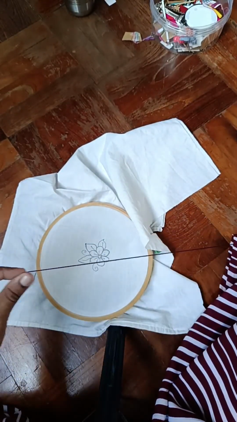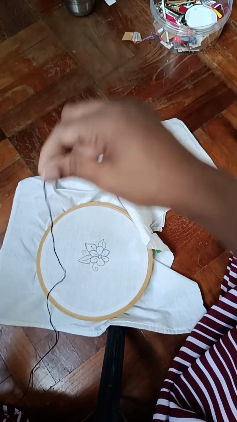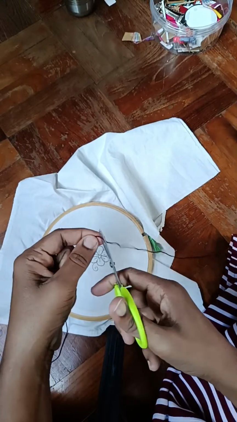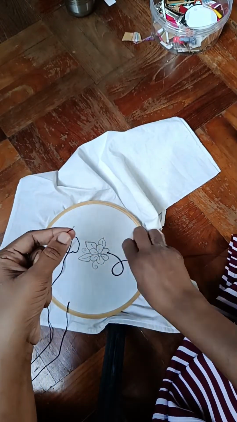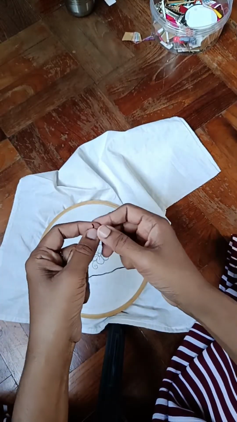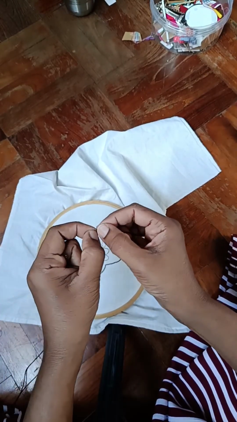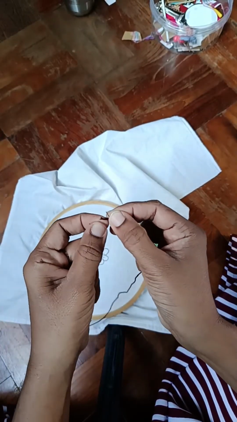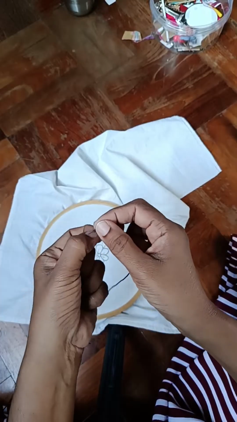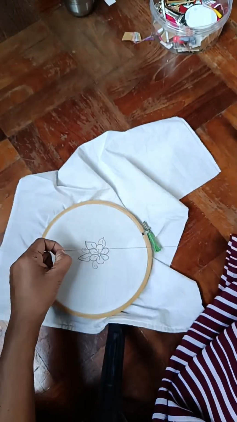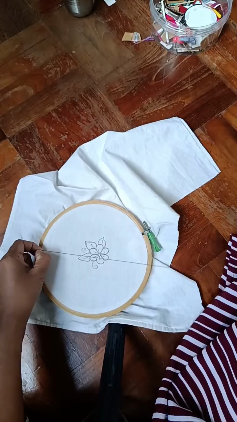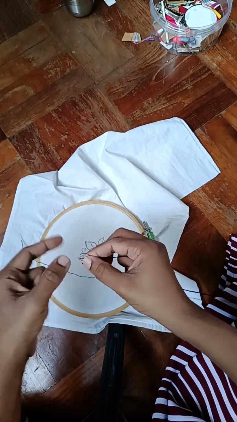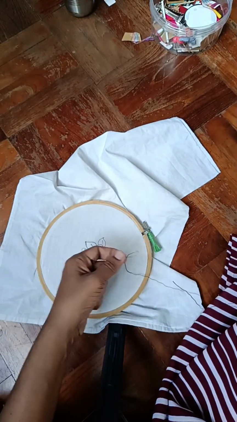So first, for doing the embroidery, we should take one hand length of embroidery thread. One hand length of embroidery thread, and here you can see that it's about 6 threads together. We should separate each thread. 1, 2.